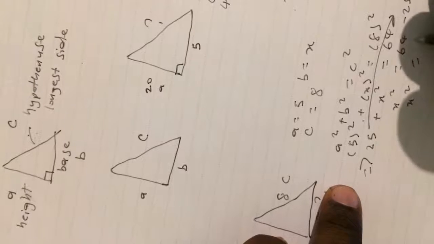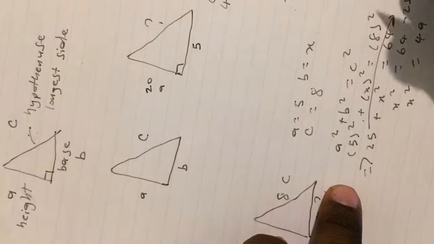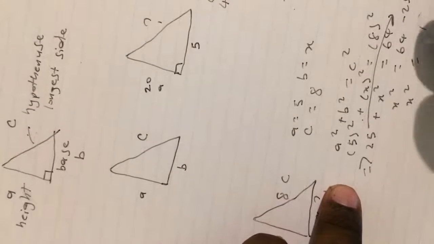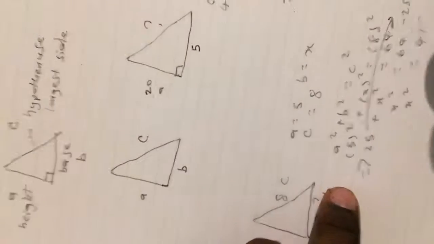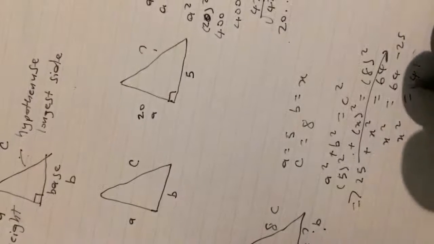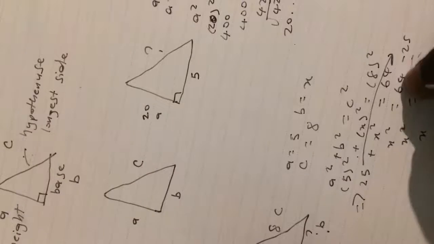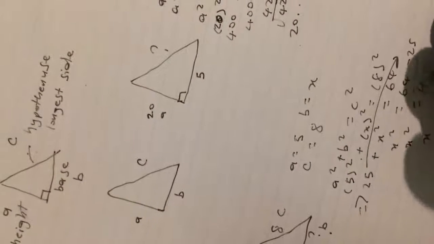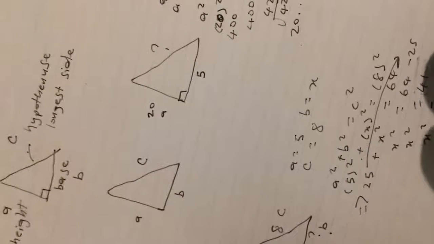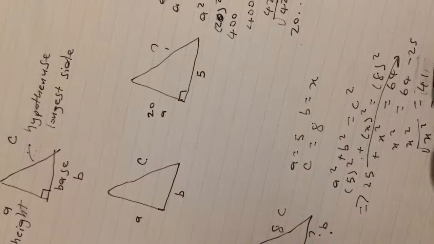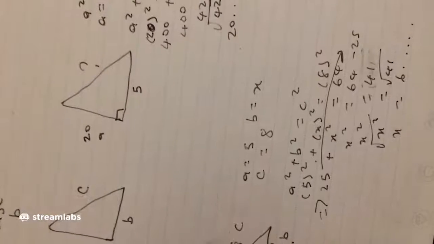That's going to be 39. So X squared is equal to 39. Then we take the square root of both sides, and we get X is equal to 6 point something. So that's how we do Pythagoras theorem.